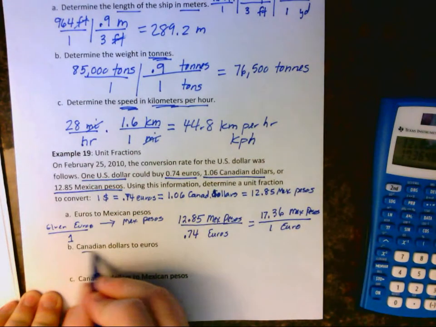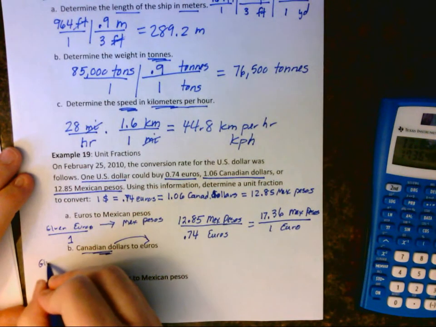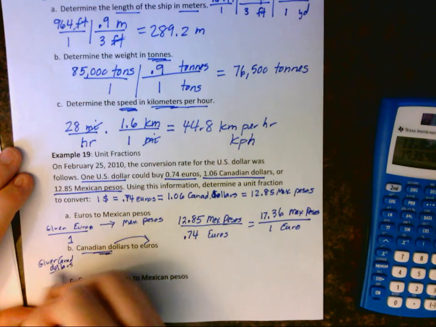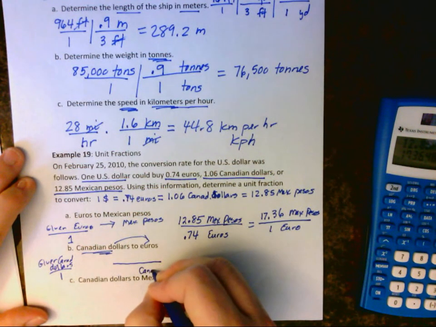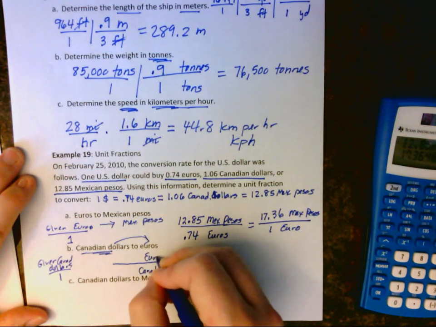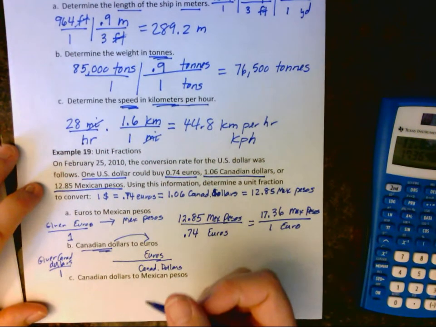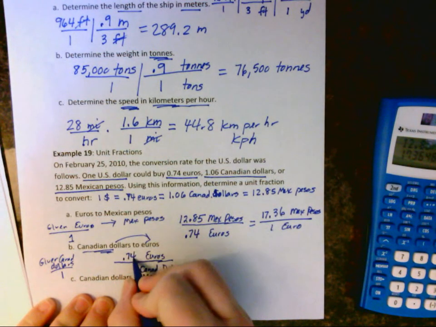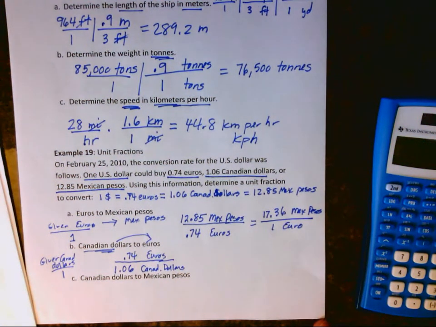Now here they say if you're given Canadian dollars, they want you to convert to euros. So we're going to be given Canadian dollars over 1. So when we make our unit fraction, the denominator needs to have Canadian dollars and the numerator has to have euros. That way we'll be able to cancel and have the answer in euros. Okay, now we look up here. How many euros? 0.74 euros, and we have 1.06 Canadian dollars.